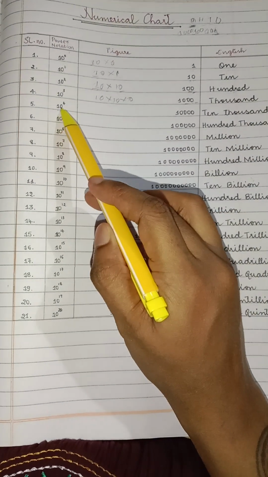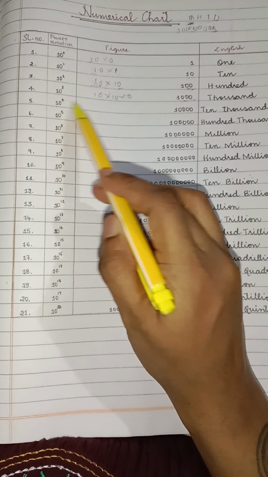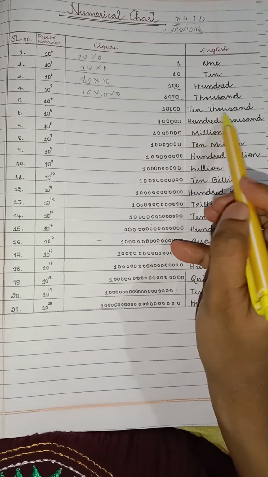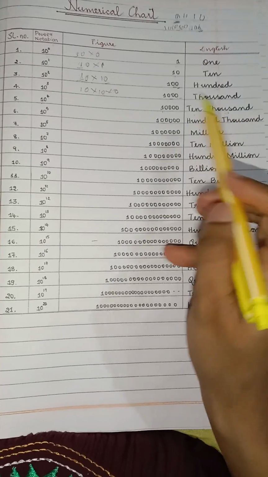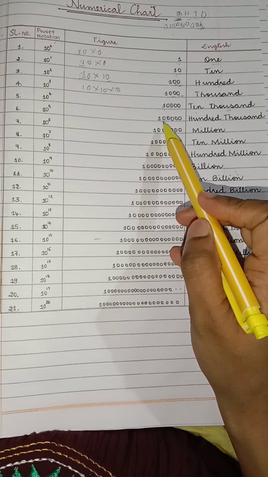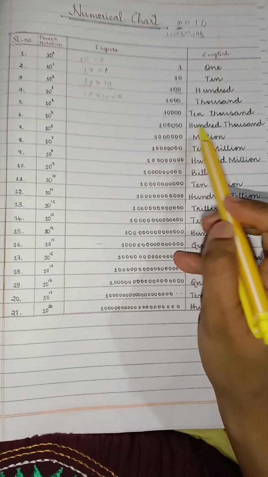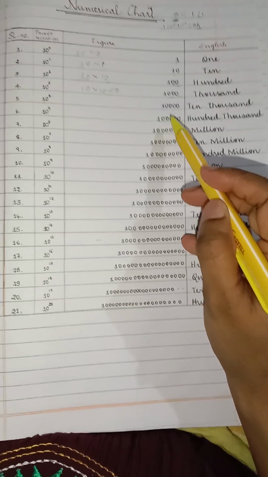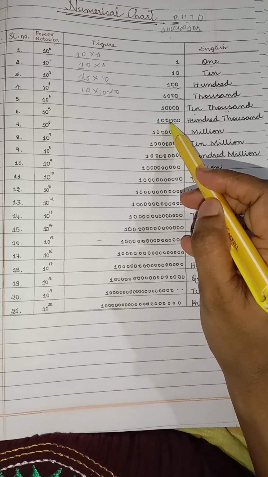In the same way, when 10 is multiplied 4 times, we will get 10,000. 10 to the power of 5: when we multiply 10 five times, we will get 100,000.